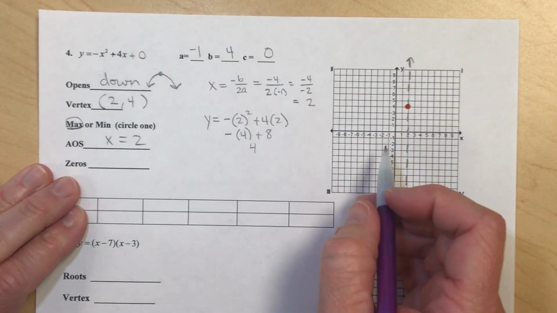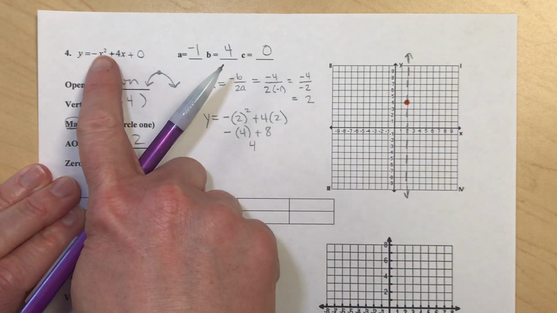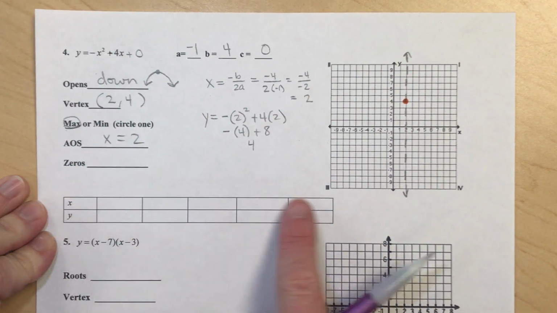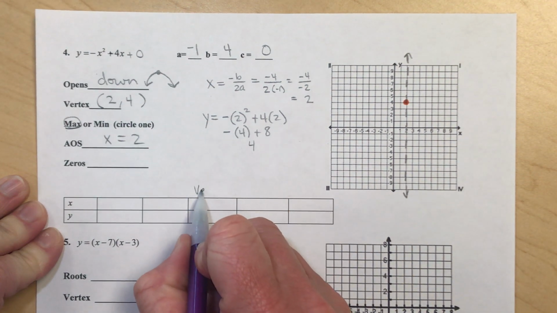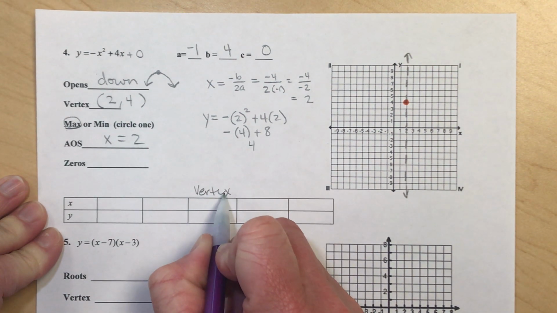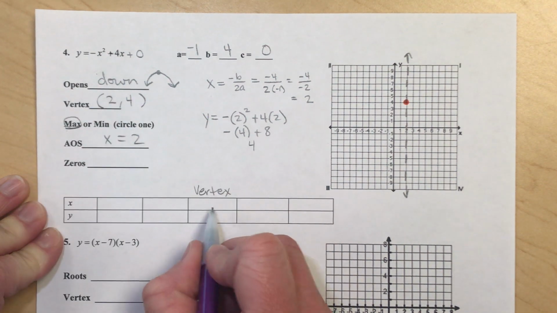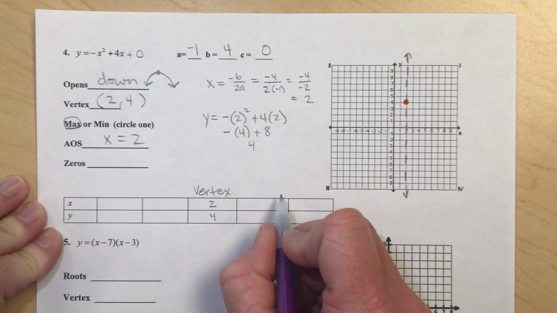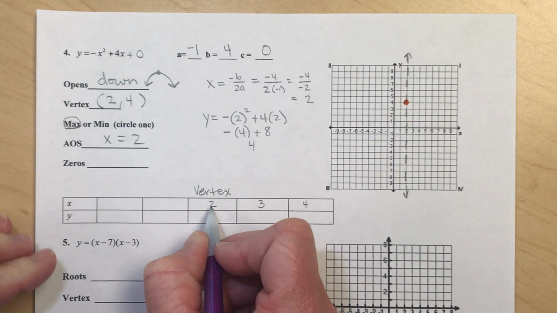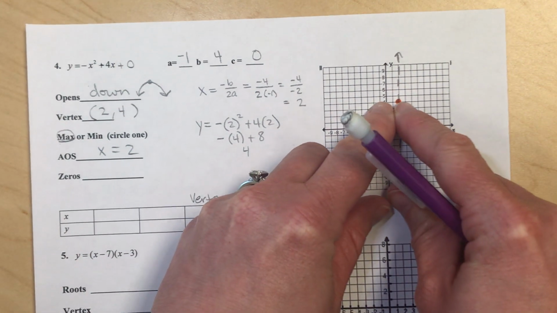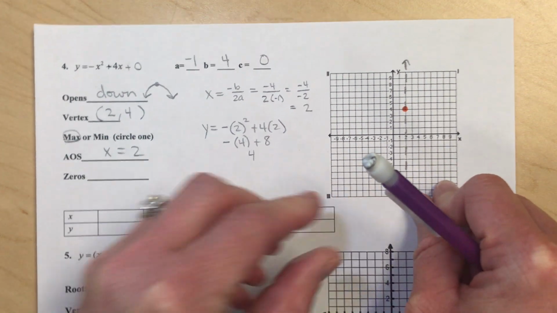And now what I'm going to do is use my pattern of change to help me out, but you can definitely use a table of values. Here I have the table ready to go, and I like to put my vertex right in the middle of that. So vertex was 2, 4. So I'm going to do a value to the right and to the right again. And from 2, I know it's going to be symmetric, so I'm going to go 2 to the right and 2 to the left so I can get that picture.